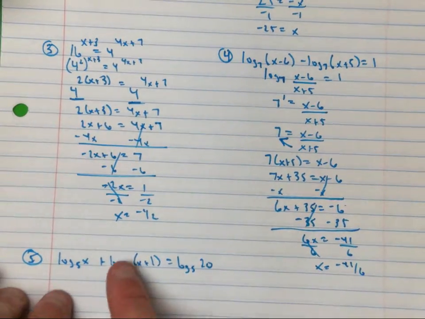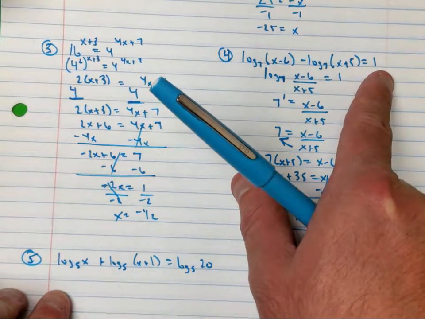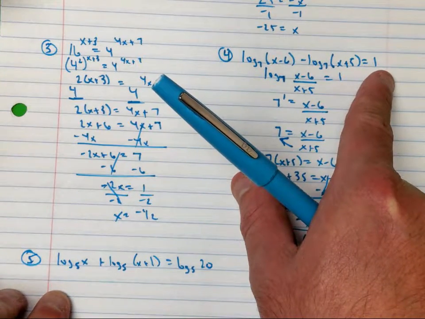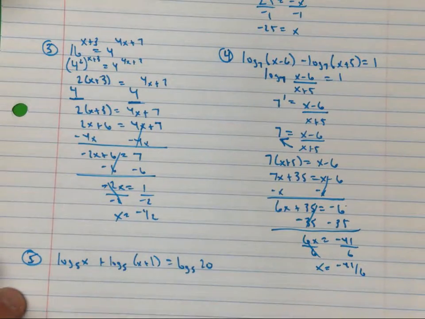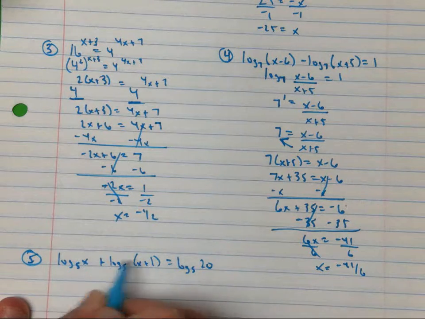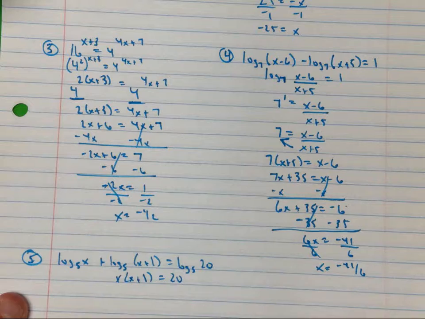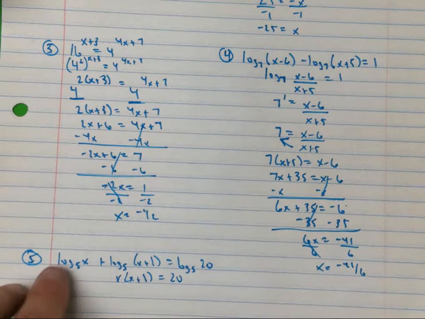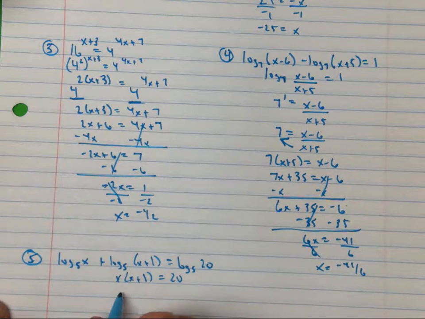Now, I want you to notice the difference between number 4 and number 5. Number 4 didn't have a log over here. Okay? But in this one, all 3 of them do, so you can drop those and just use your rules. That's plus, so it's part of the rule. X times x plus 1 equals 20. We can drop the log base 5 because it's the same throughout. Every term has that. Now distribute: x squared plus x equals 20. It is quadratic now.